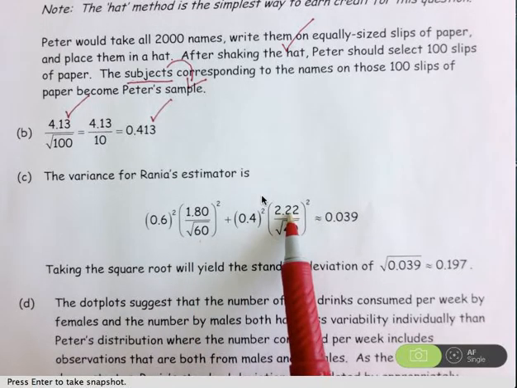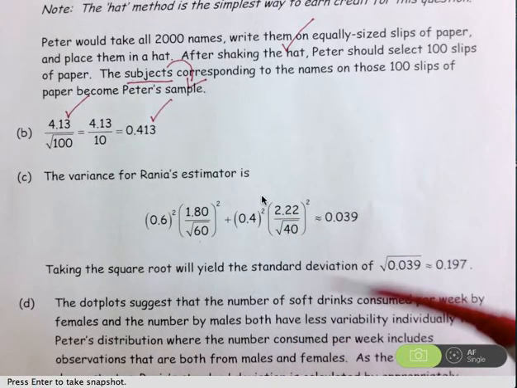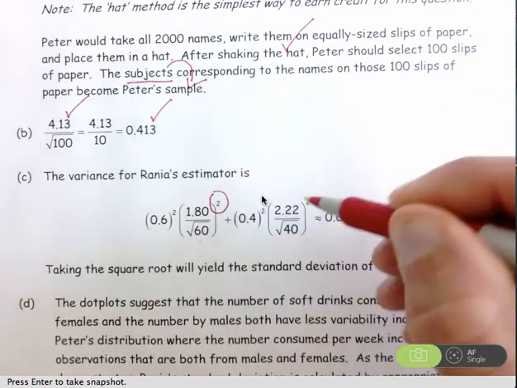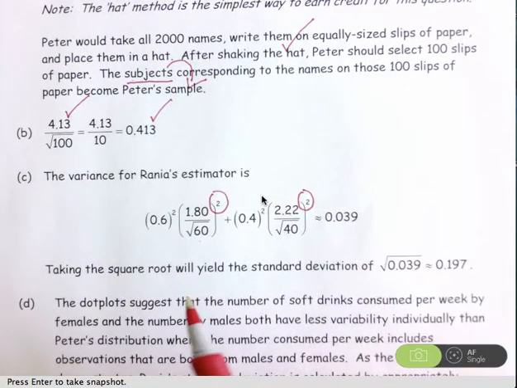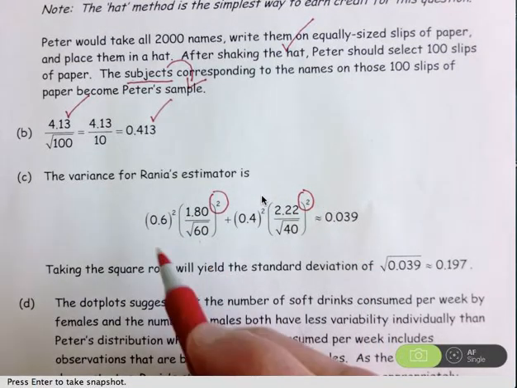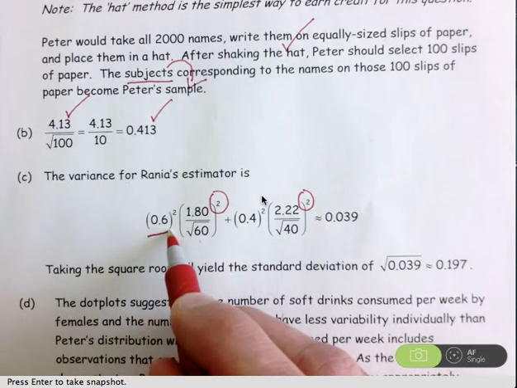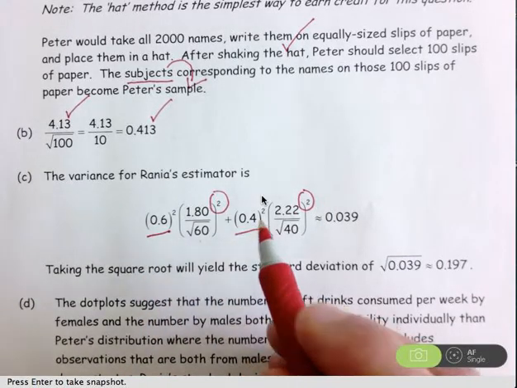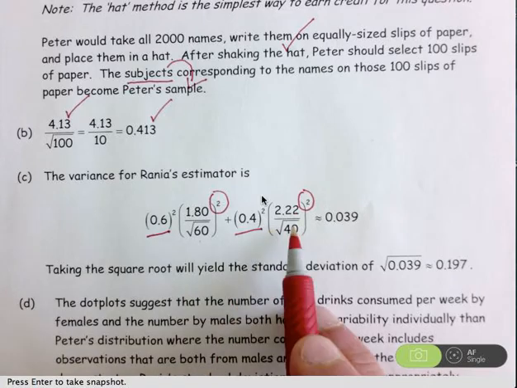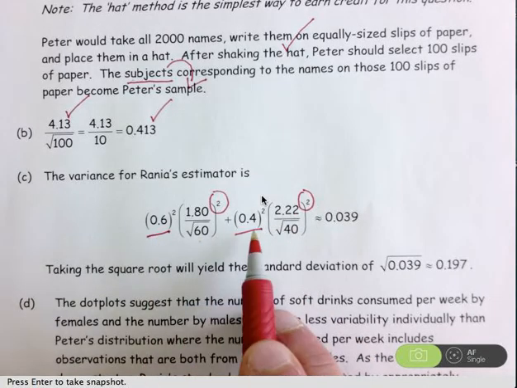The 2.22 divided by the square root of 40 gives me the standard deviation for the males. But then you have to square them in order to turn them into variances. And notice, because this is a stratified sample, 60% of the sample is female, 40% of the sample is male. So I need to weight these variances by the 60% and the 40%.